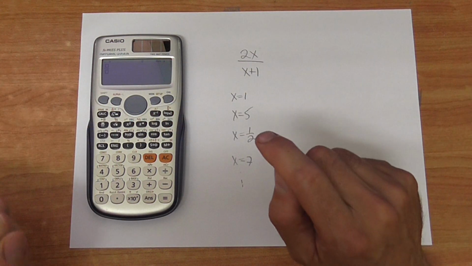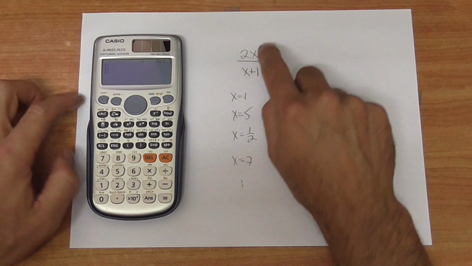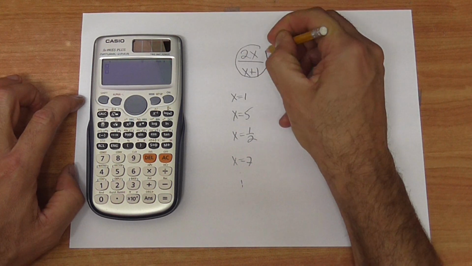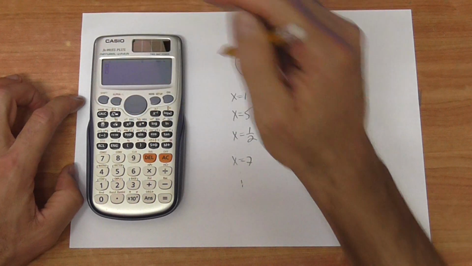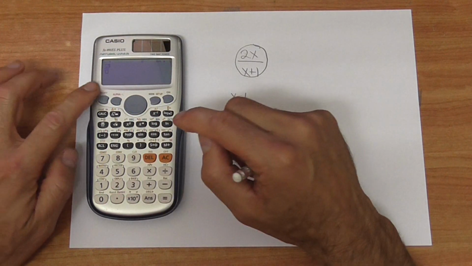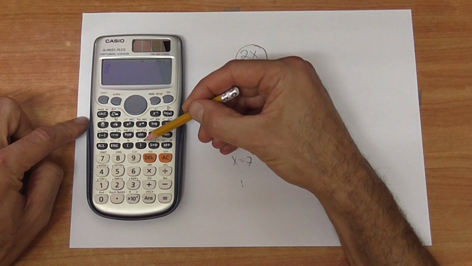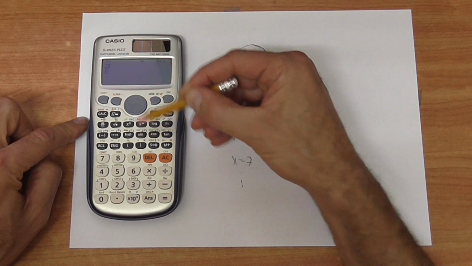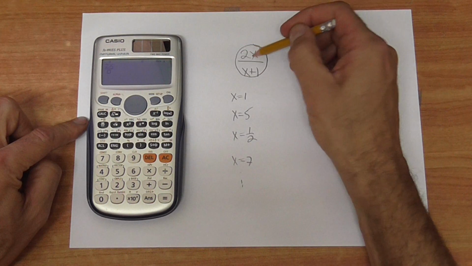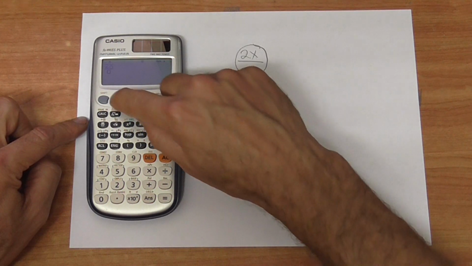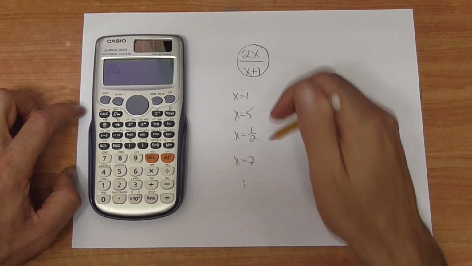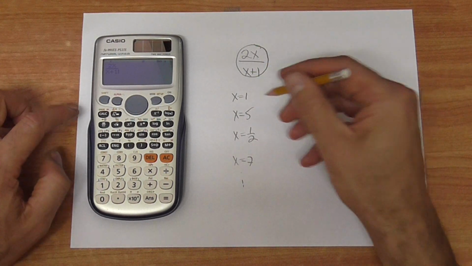I open this fraction button, and I put this equation inside my calculator. I write 2. If I want to write x, Alpha, brackets. You see this x in the red? Alpha, this, gives me the x. Go down, Alpha, this, plus 1. Now I have it in my calculator.